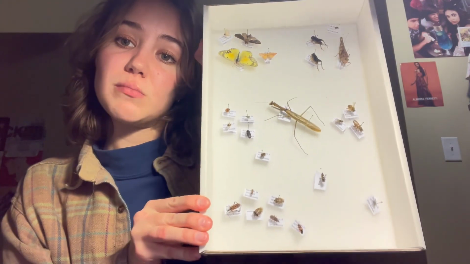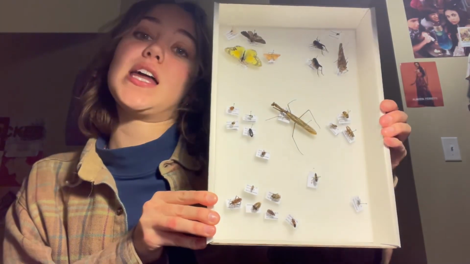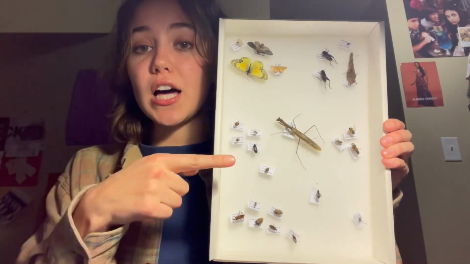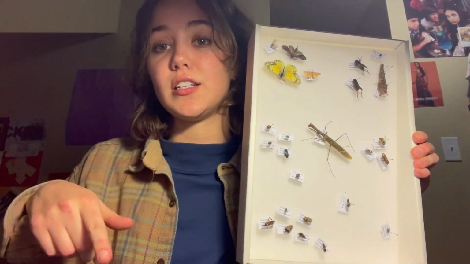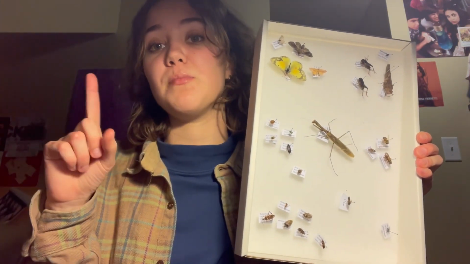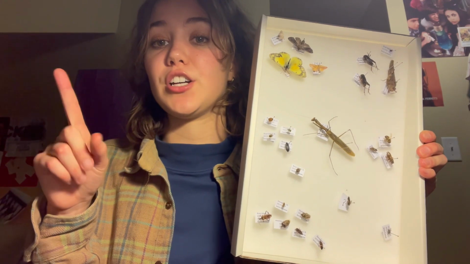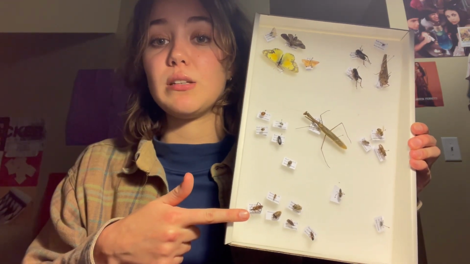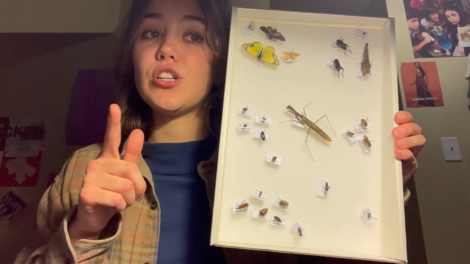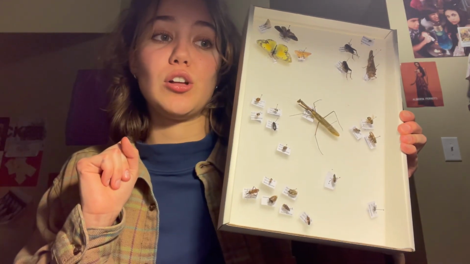Okay, so that was my tour of my insect collection. A lot of these bugs I collected with the help of my roommate, Sara, and actually she collected this bug right here for me. So I'm gonna do a little interview with her, ask her a couple questions, and see what she thought of the experience of helping me collect bugs. To introduce her though. Okay, so here she is.